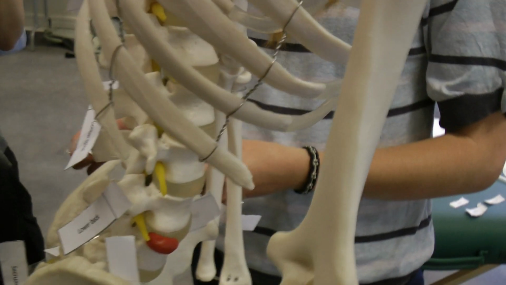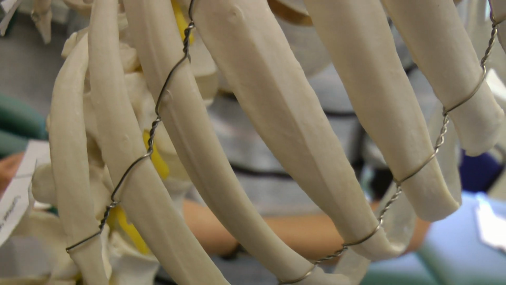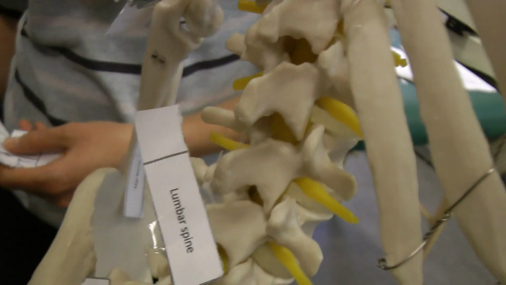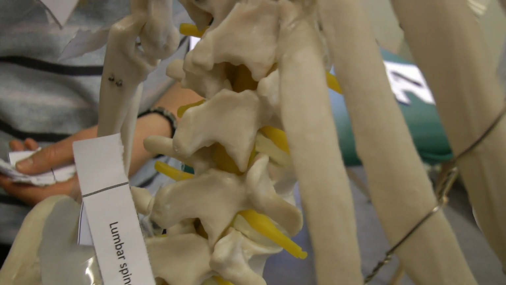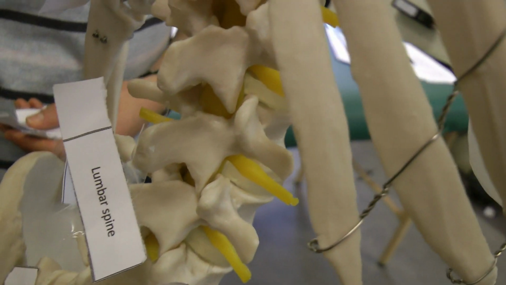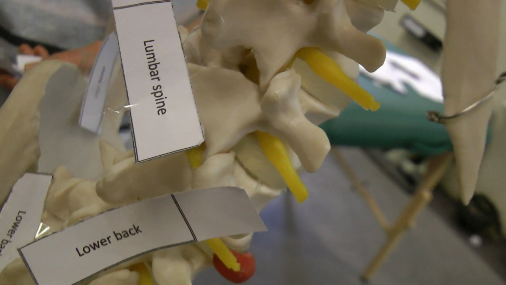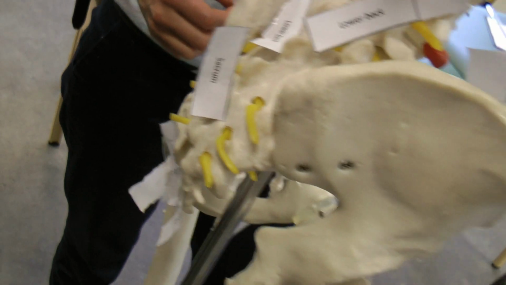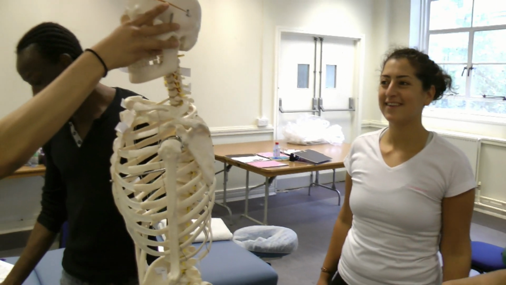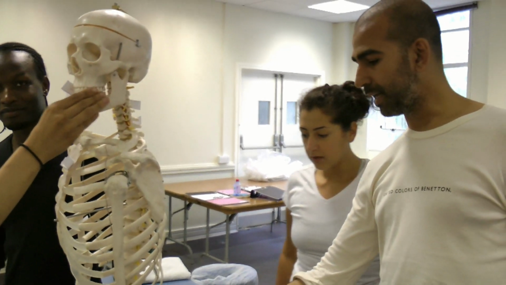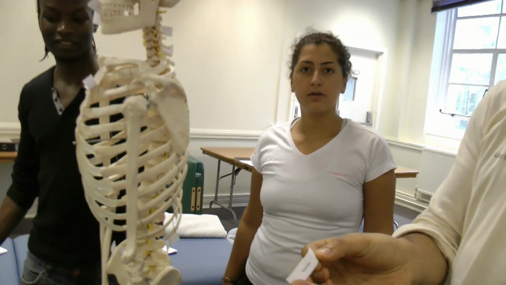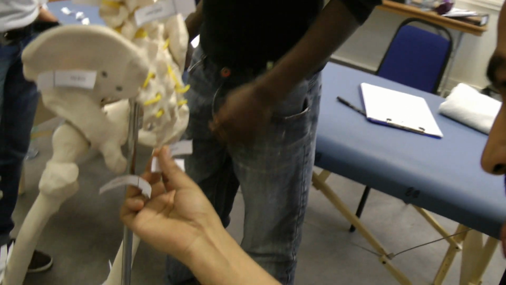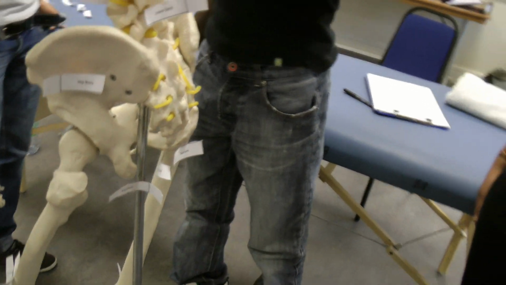Do you see that this is the last lumbar vertebra? Below that there is a separate bone, and this is one bone, and the coccyx is actually a separate bone from that. Coccyx is the tailbone, the one below, really to there. Yes, good.